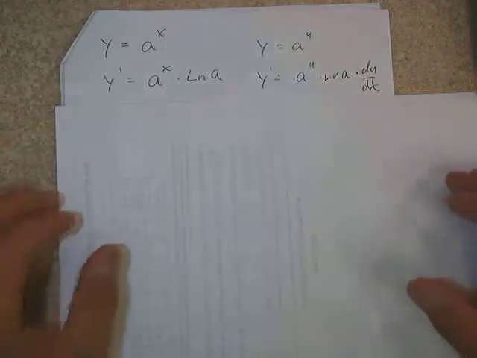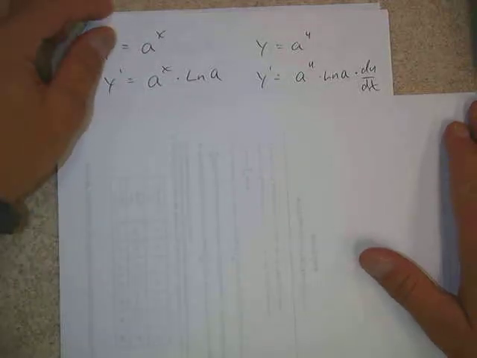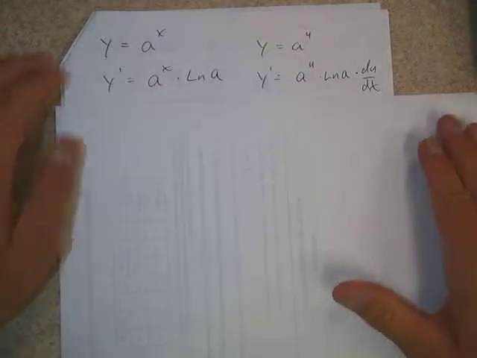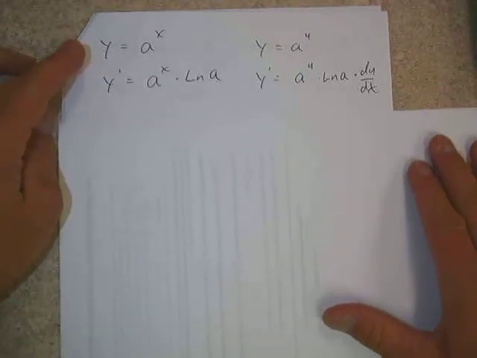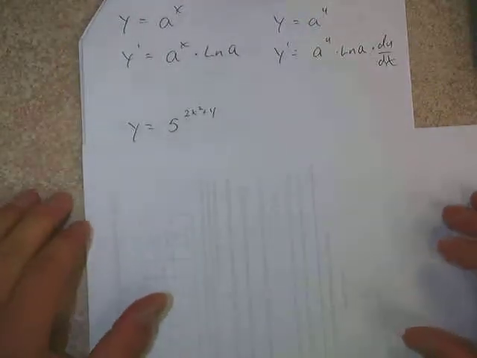Okay? So this is yet another rule that we need to make sure that we have memorized, because when we run across an exponential function and recognize it as such, we need to be able to apply the correct rule. Okay? And of course, just like our other rules that we've been learning, besides the chain rule, we still have the product rule and quotient rule to deal with as well. Okay? So we need to look for all those same patterns that we've been seeing.